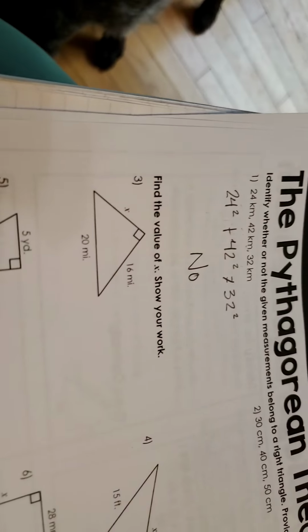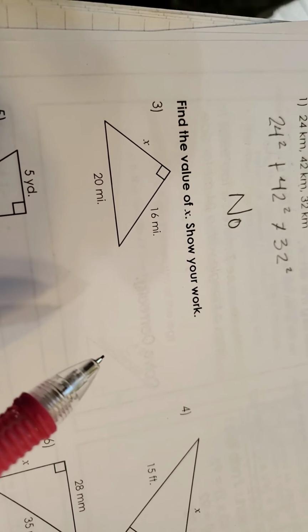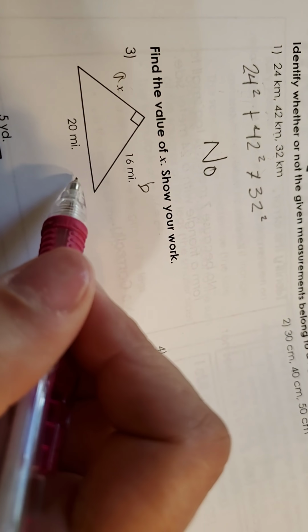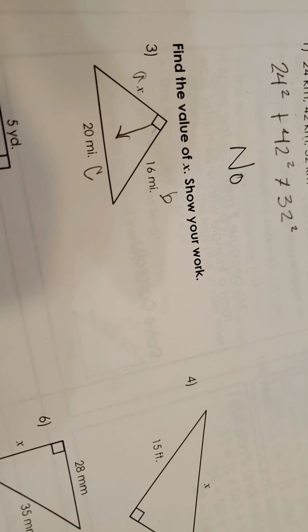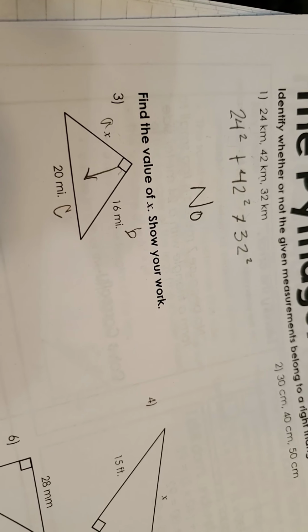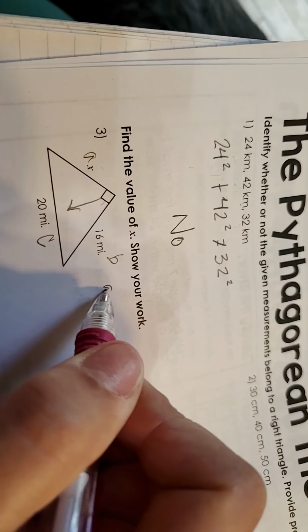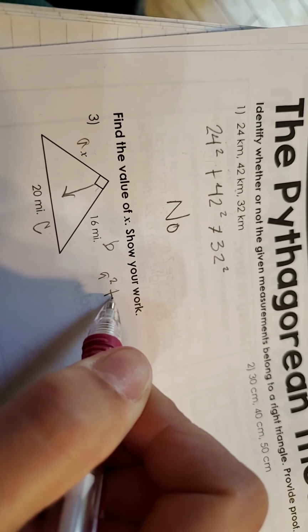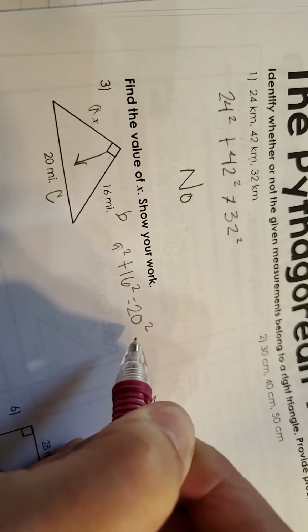So here we're going to try to find the value of x. Remember, x is going to be either a or b, but this one, because it's the opposite of that right angle, is the hypotenuse. So this is always c. Okay? So we have c squared. So a squared plus b squared equals c squared. What we don't have is a. So we're going to say that a squared plus 16 squared should be equal to 20 squared.